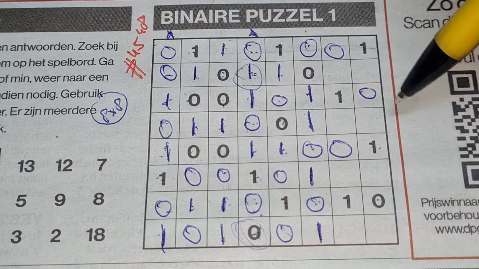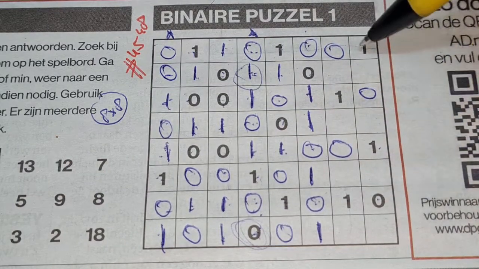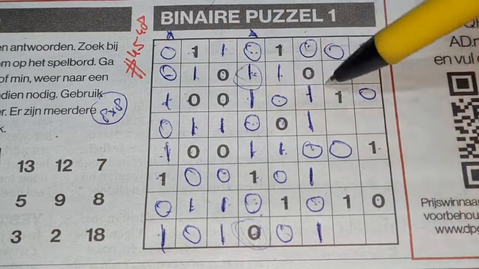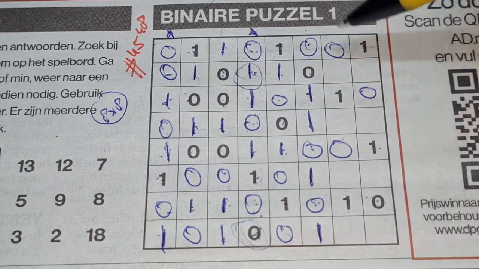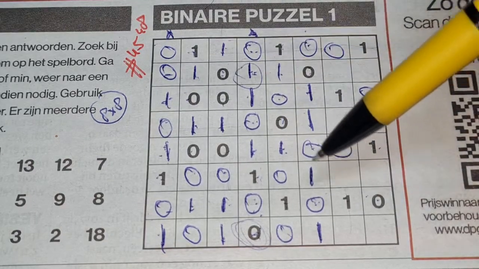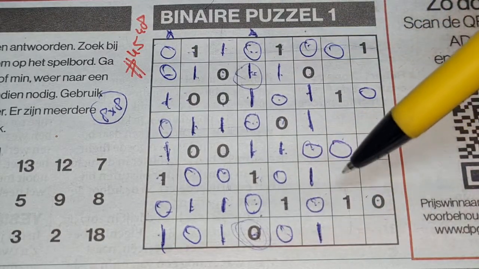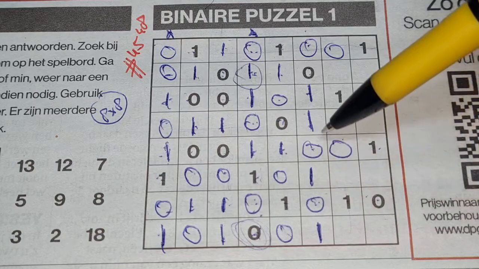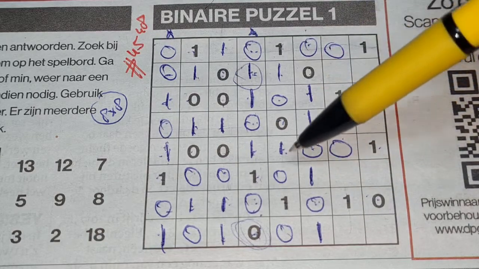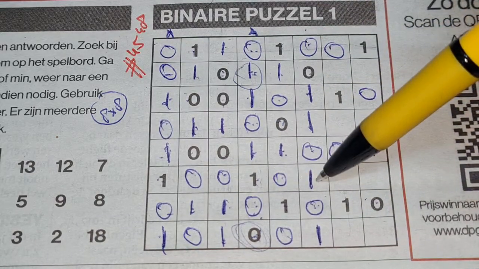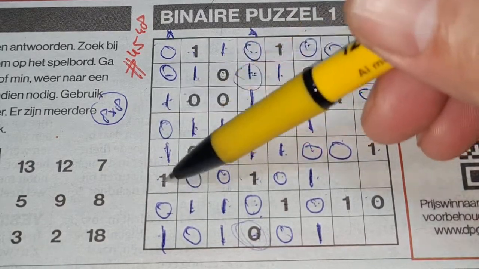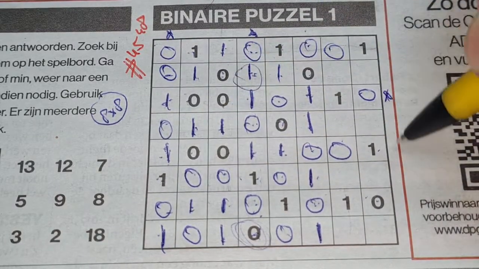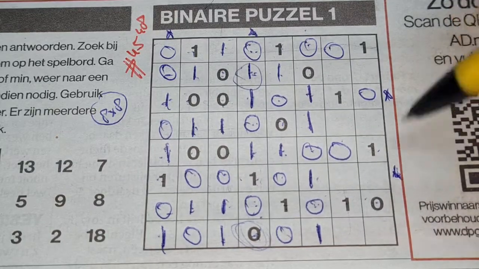Well, now I cannot compare these 2 columns, so we need to see those rows. 1, 2, 3, 4 rows, yes. 1001. Do we have no 101? Do we have 101 here? Here. Double O. This one and that one.